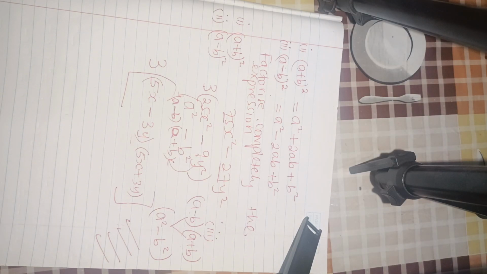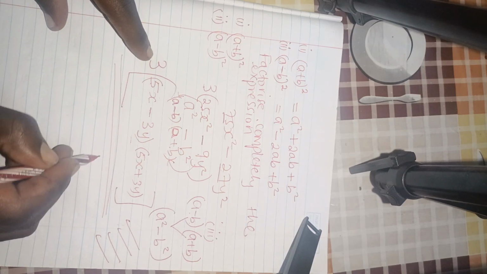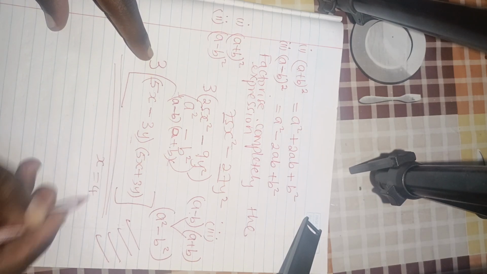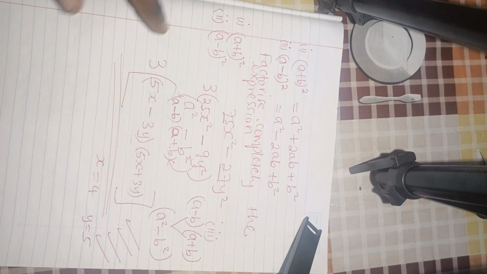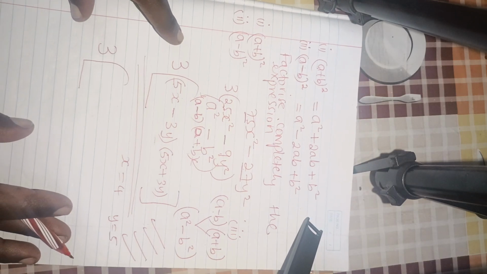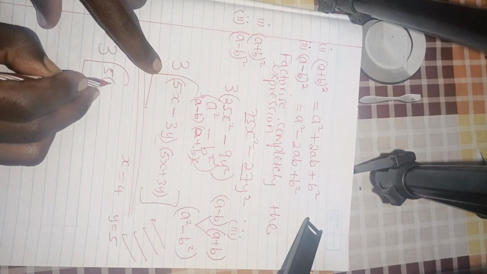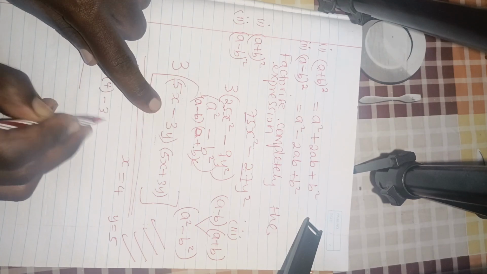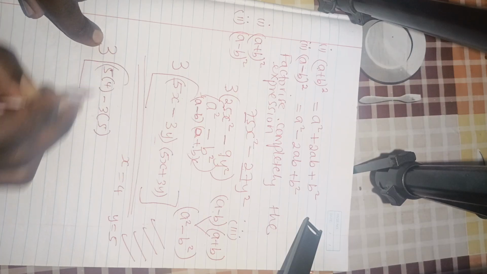The question further goes on and says find its value when x is 4 and y is 5. So we want to get the value of this expression when x is 4 and y is 5. Just substitute those values in that expression. So I'll have 3 into 5 into 4, which is x, minus 3 into 5, which is y.